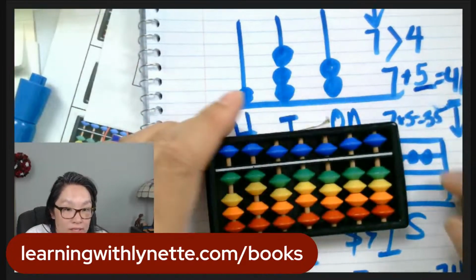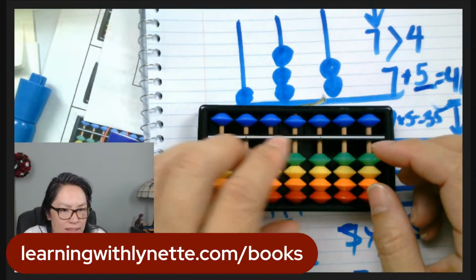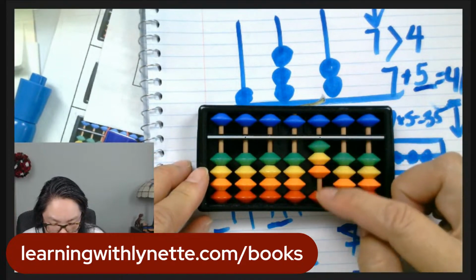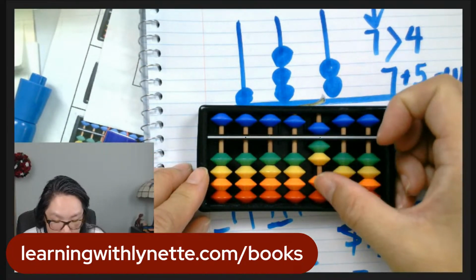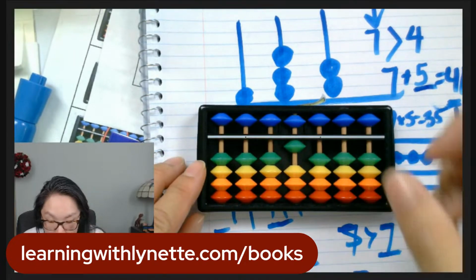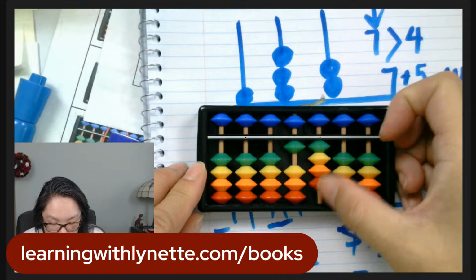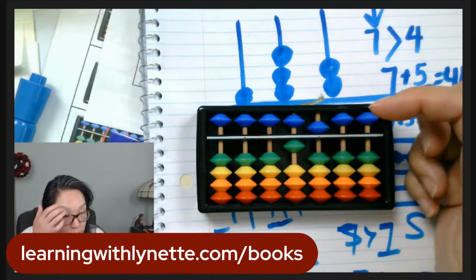Okay, so those people that just came in, we can read the abacus. So we do 1, 2, 3, 4, and then 5. After 5, we have 6, 7, 8, 9. After 9, we have 10. After 10, we have 11, 12, 13, 14, and then 15. We have 15. The top will always be 5.